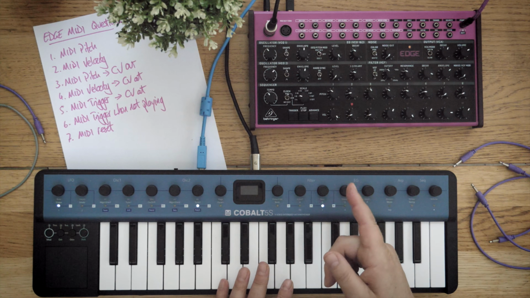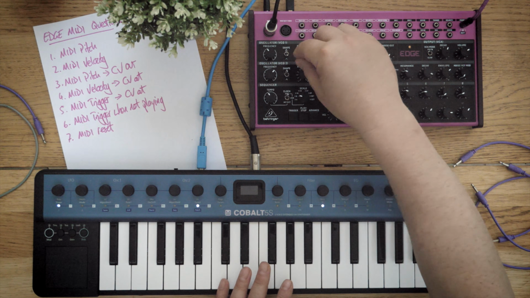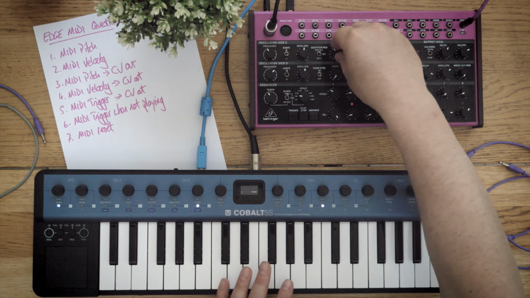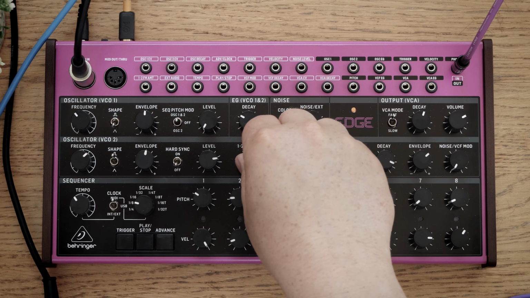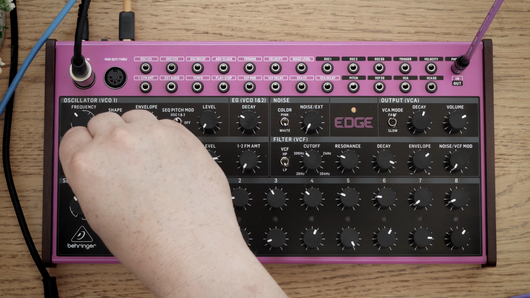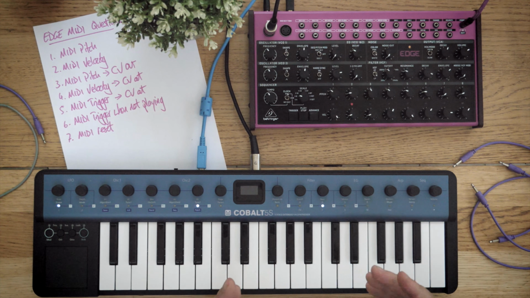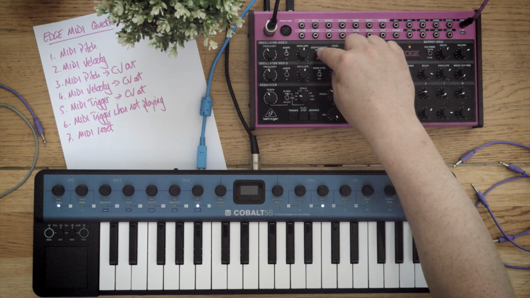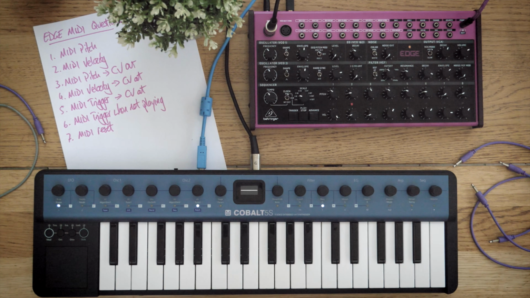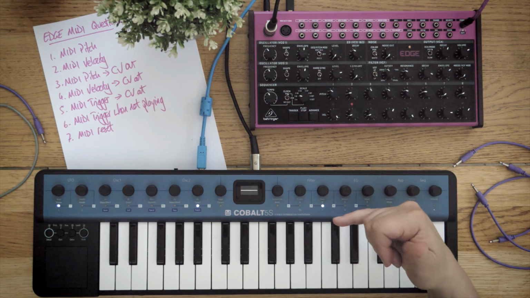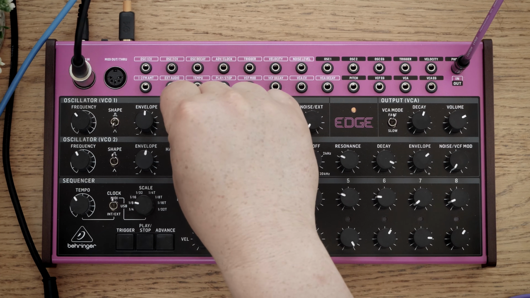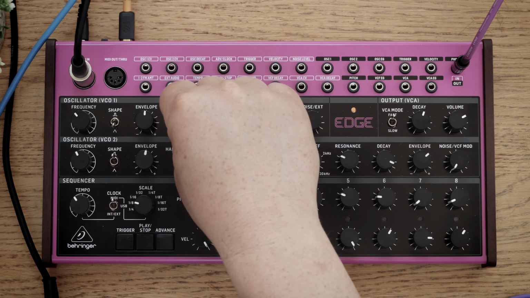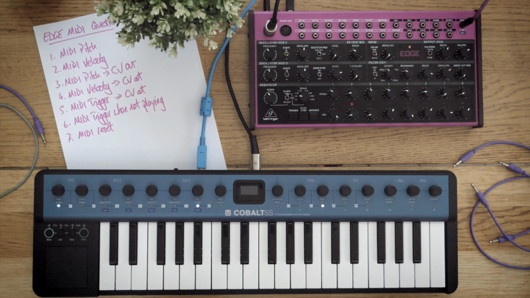So I'm pitching oscillator 1, pitching oscillator 2 as well, I imagine at the same time. So I can't see a way of, because this is turned off here, I can't see a way of pitching just one of the oscillators. Like here we can have just oscillator 2 or off, oscillator 1 and 2. I can't see where this configuration being duplicated via MIDI. I might be missing something.